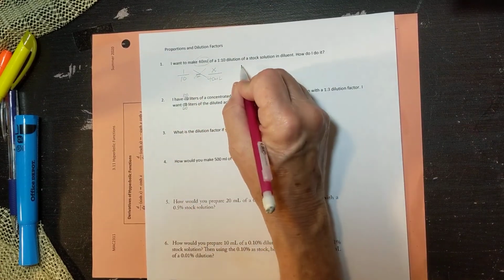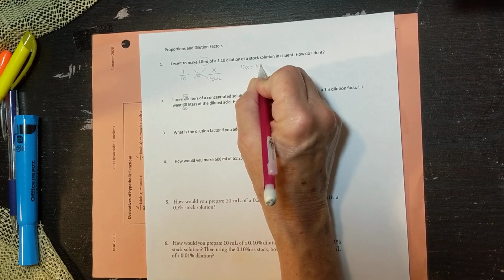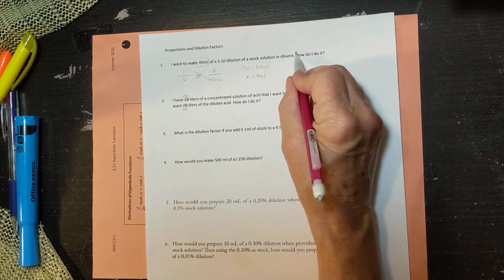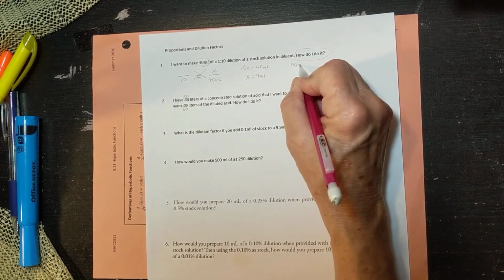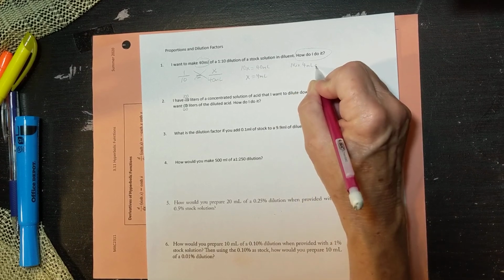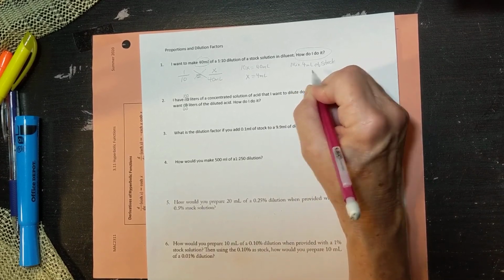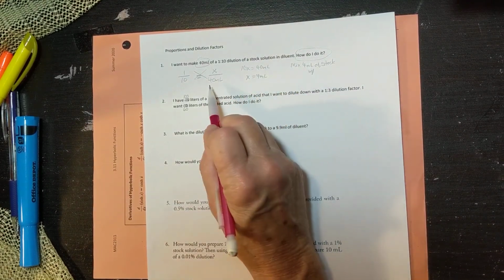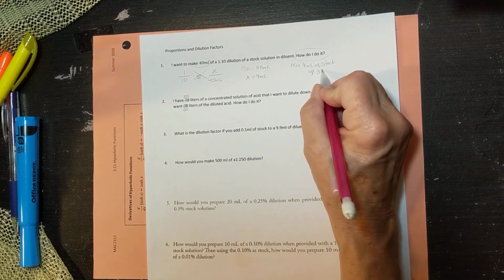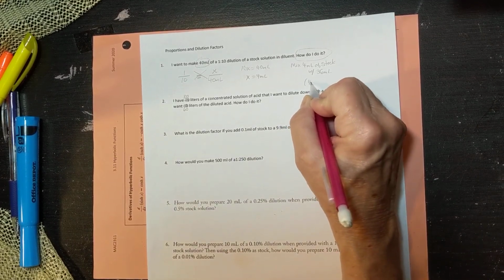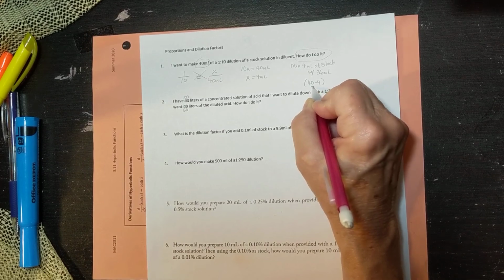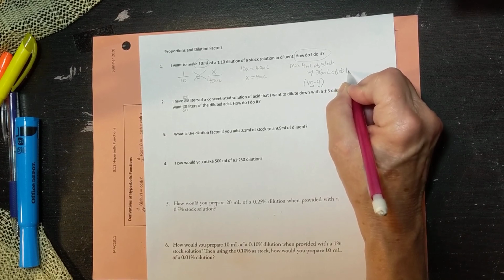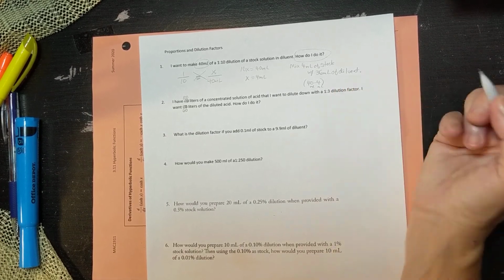So we can cross multiply and get 10 times x is equal to 40 milliliters. You can divide both sides by 10 and get 4 milliliters. How would you do it? We would mix 4 milliliters of the stock. We need a total of 40 milliliters, and 4 of that has been taken up with the stock, so 36 milliliters, or simply 40 minus 4 milliliters, of the diluent. I don't know how to say that. I'm so sorry.